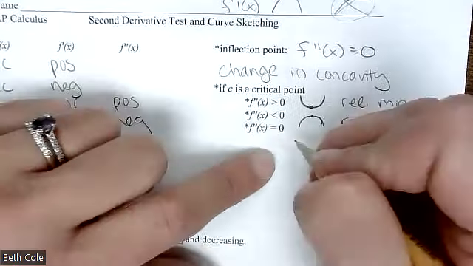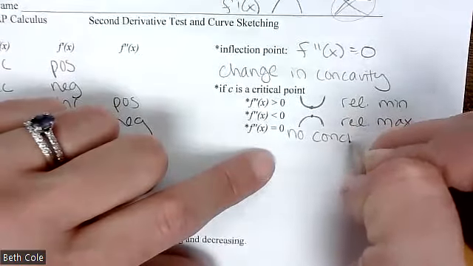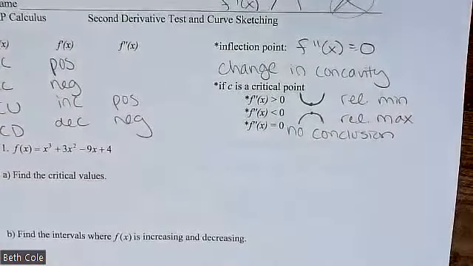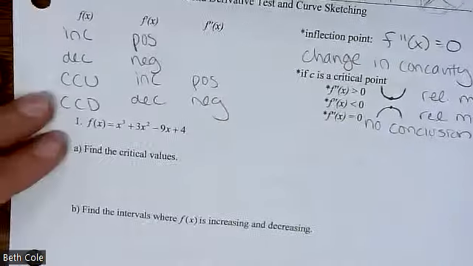All right, and if your second derivative equals 0, there's no conclusion. You can't conclude anything if you don't have any concavity there, if it is an inflection. So we are going to go through the entire process with one of these. Won't take as long as you think, all right?